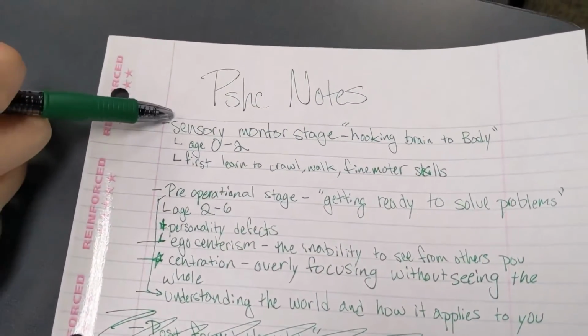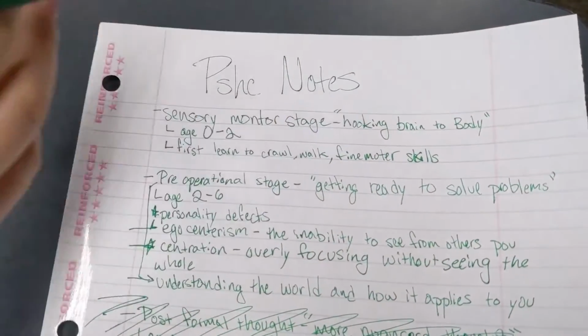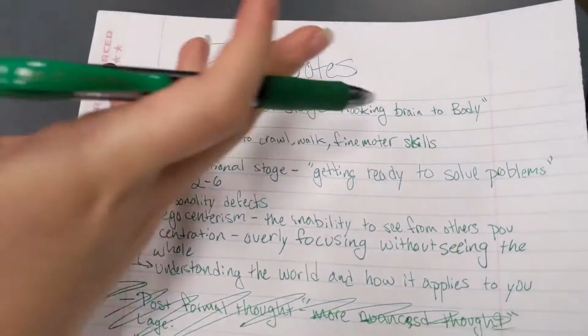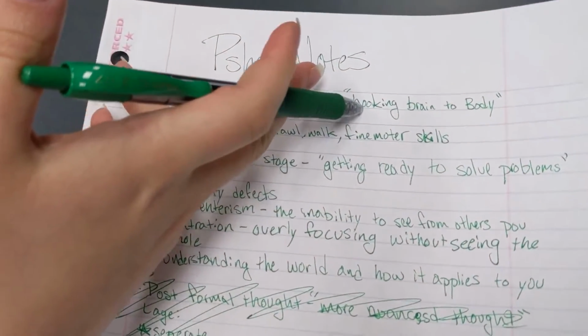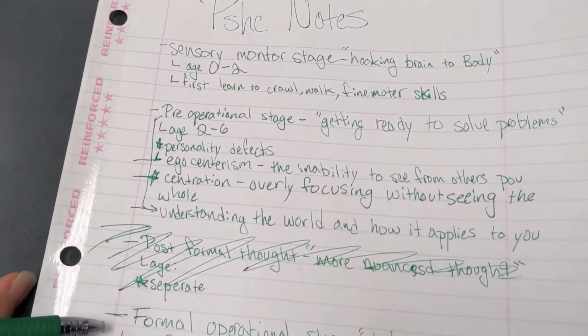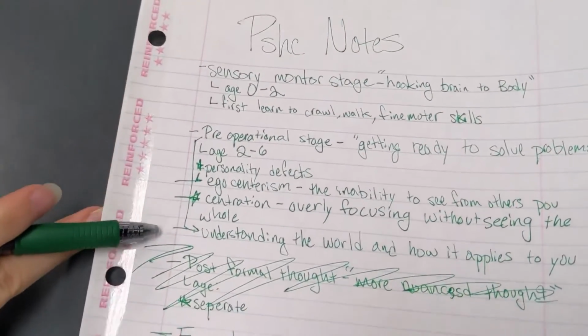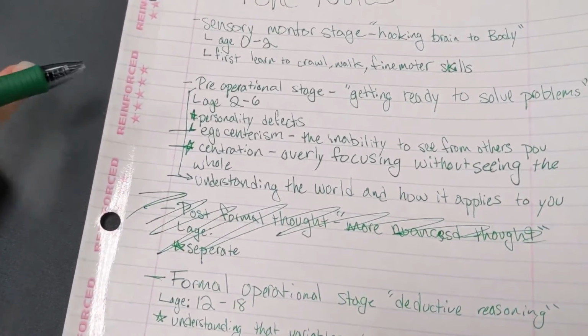So for the sensory motor stage, I've got the header and the definition, or a simple "help me remember what this is" sort of phrase to remind me of the lecture. I've got the age written right underneath for each section. And I have these little symbols that I go by. Everybody's symbols are a little different.